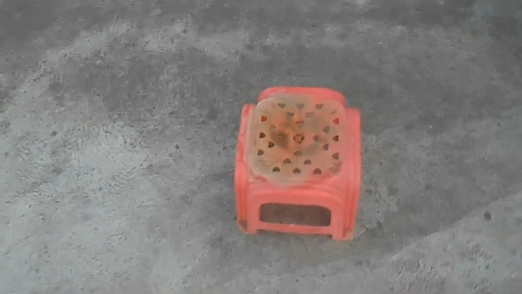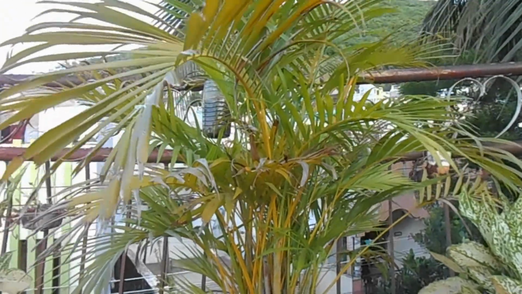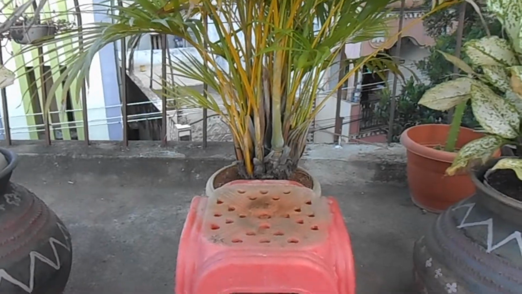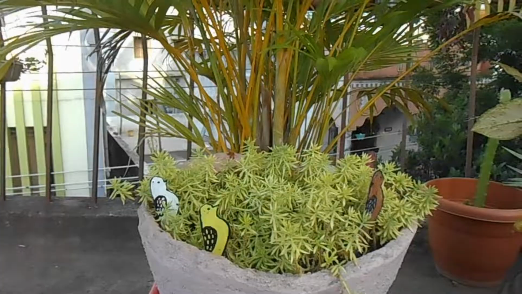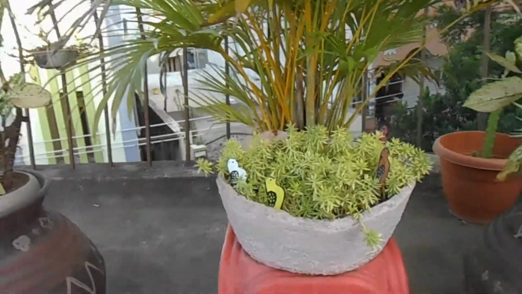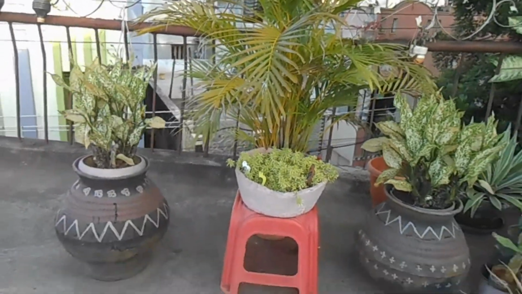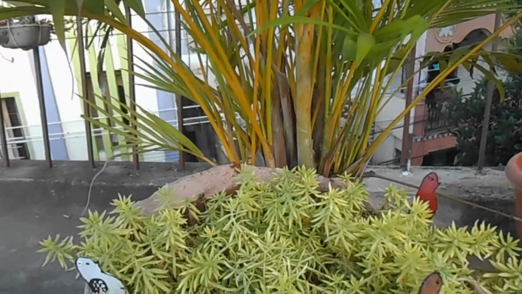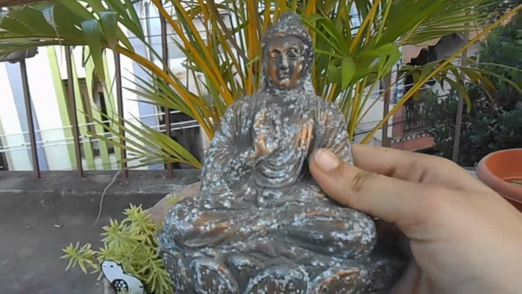Now we are going to place a table here. This table is also not useful for me. So behind the table I have placed this areca palm. You can place anything which is a bit longer. On top of the table I have placed this grass plant. The decorative items are my DIY. You can find the link in the description box.